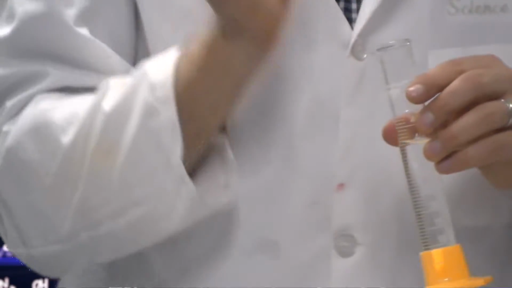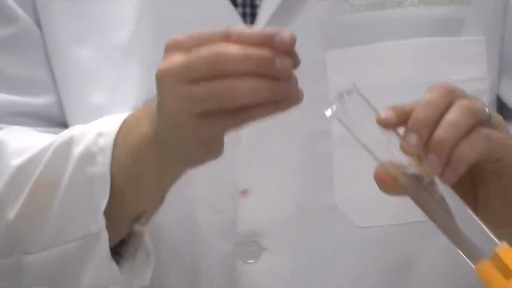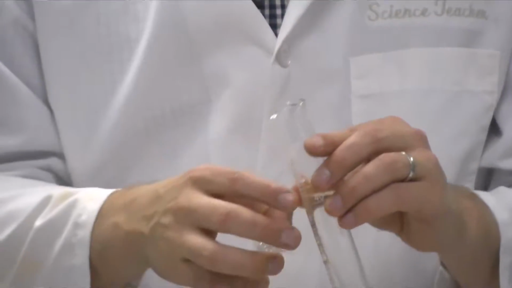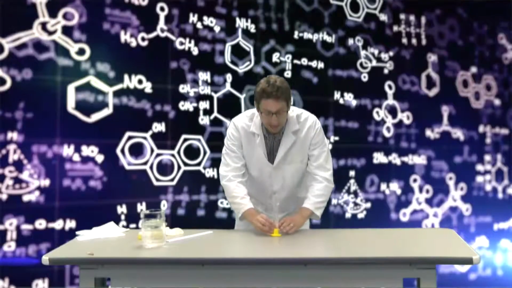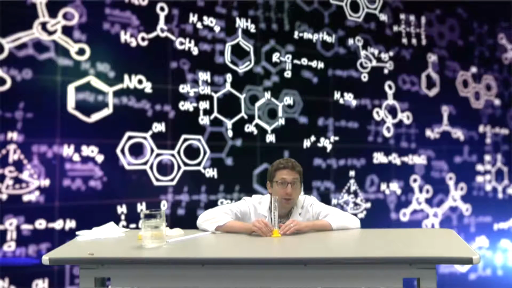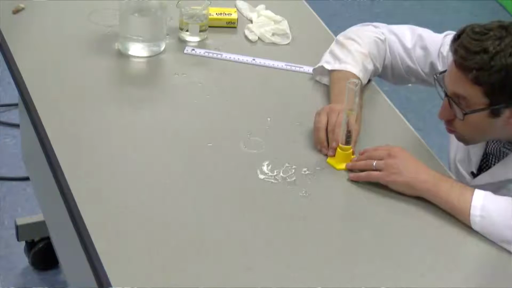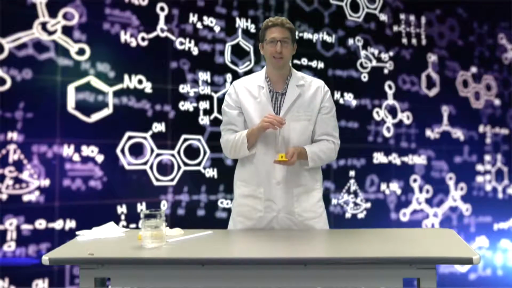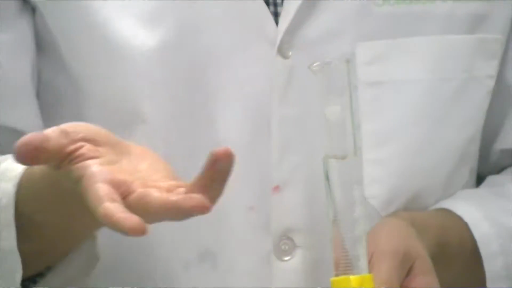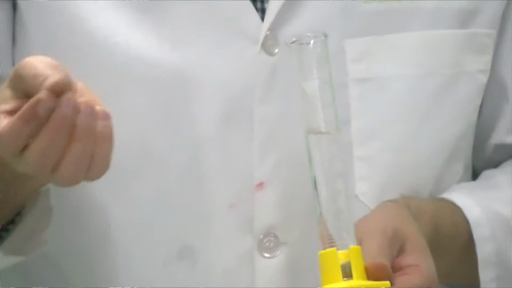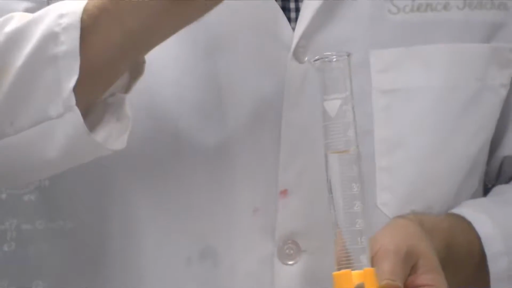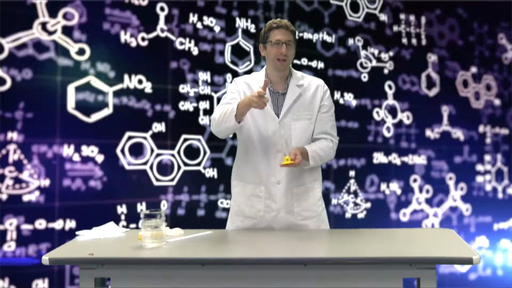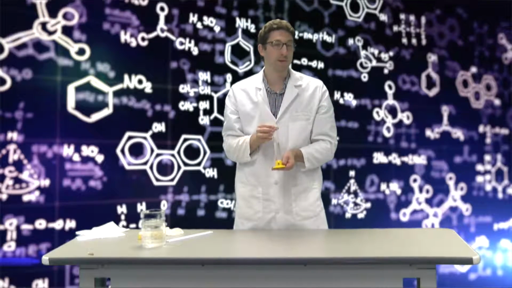Now look what happens when I drop the rock in. I slide the rock in really carefully, making sure I don't splash. And now I'm going to read the volume again. Eureka. My volume was 40 milliliters, but now that I've added the rock, my volume is 42 milliliters. Now, the volume of the rock isn't 42. Most of that is water. I was at 40 milliliters, and then the rock displaced or moved the water just a little bit higher to 42 milliliters. So, what's the volume of my rock?